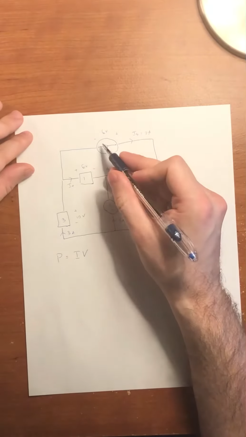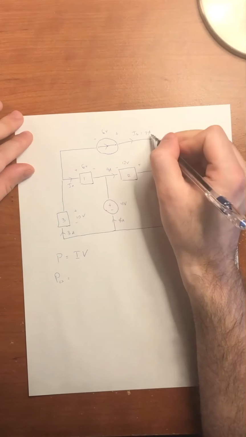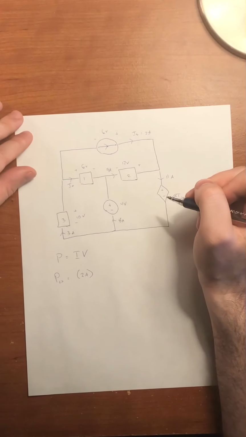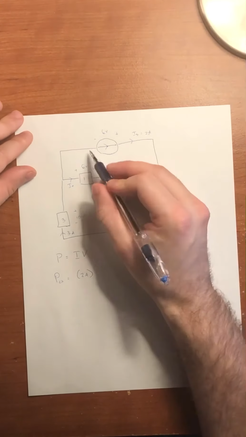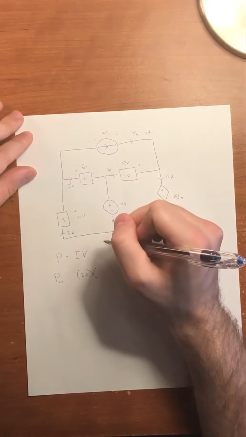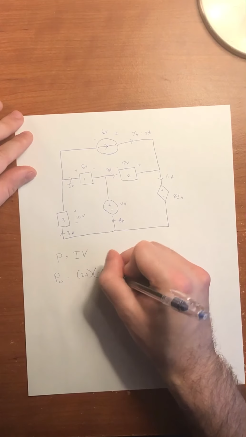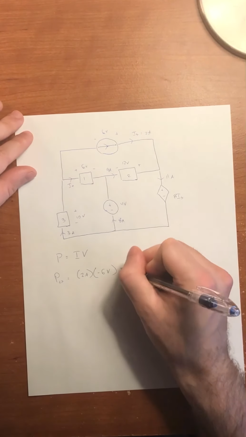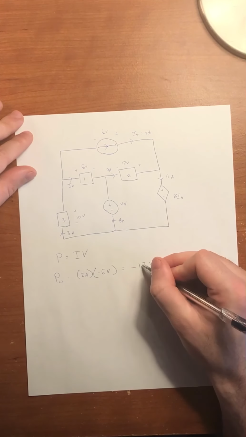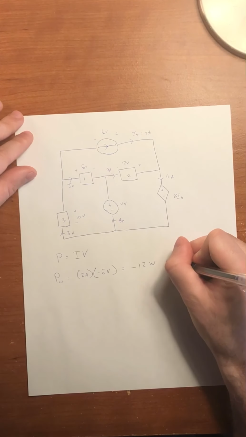For example, the power of this current source is equal to the current that goes through it, 2 amps, times the voltage. Now, since the current is going in through the negative terminal, by convention the voltage drop will just be negative 6 volts. So we say negative 6 volts, and this gives us negative 12 watts. Since it's a negative power, we say that the power is being supplied.